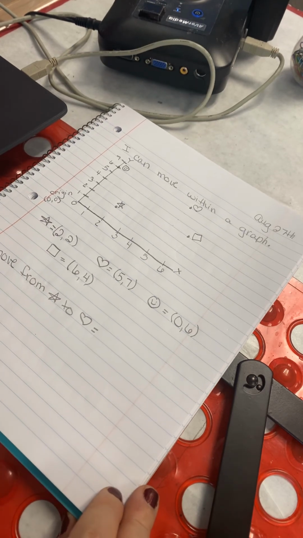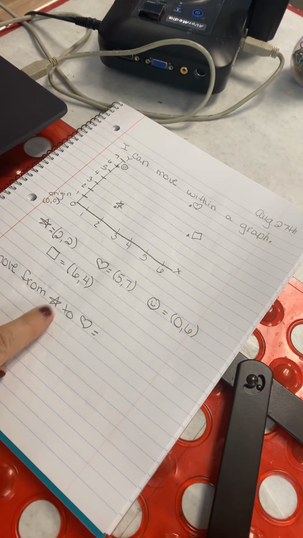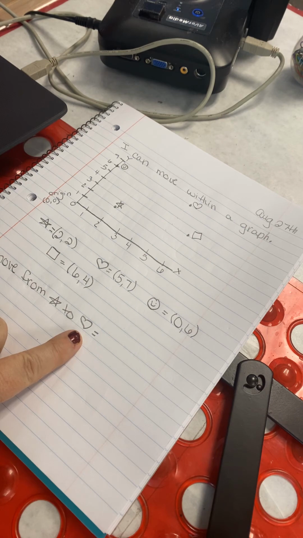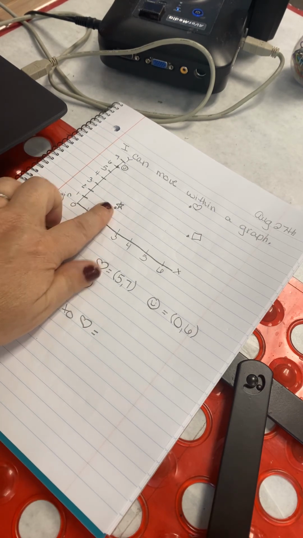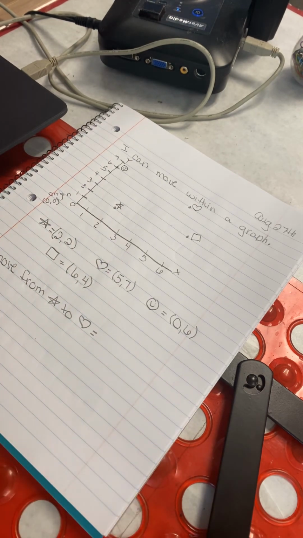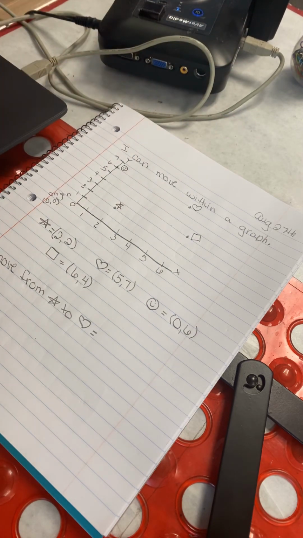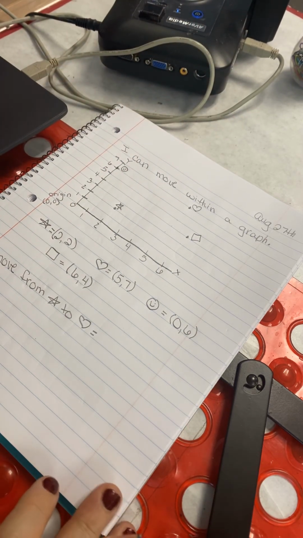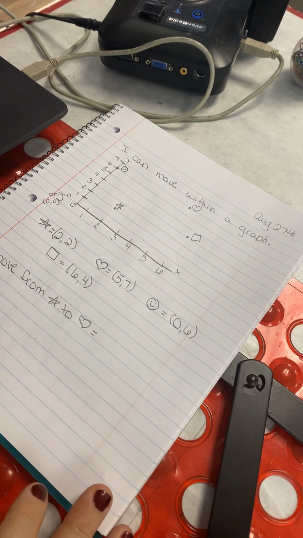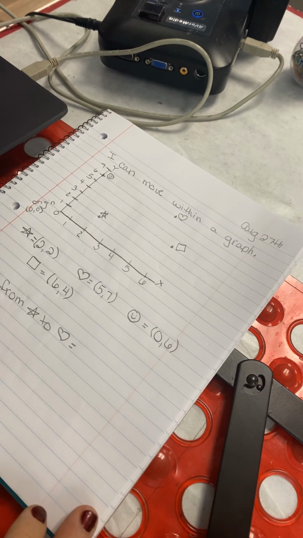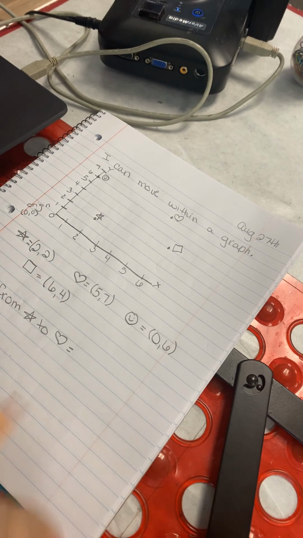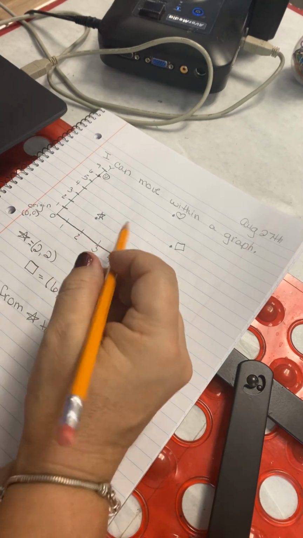What would I have to do to go from the star to the heart? So here's how this is going to work. You're going to put your pencil at your star. So your pencil starts at your star.